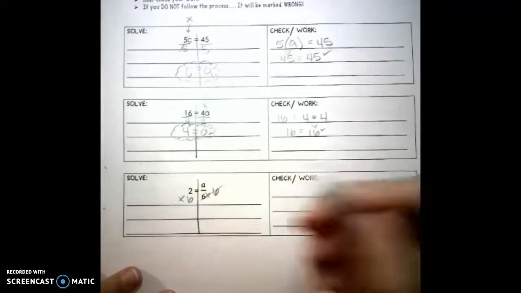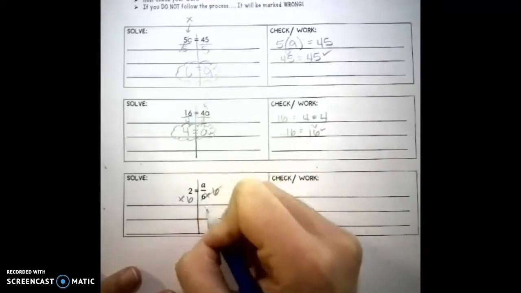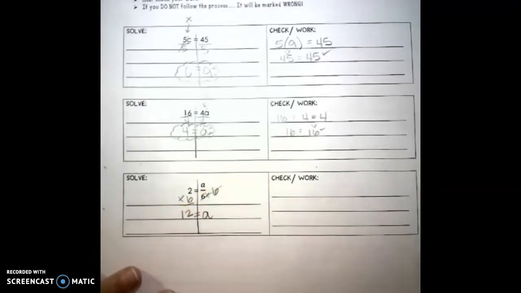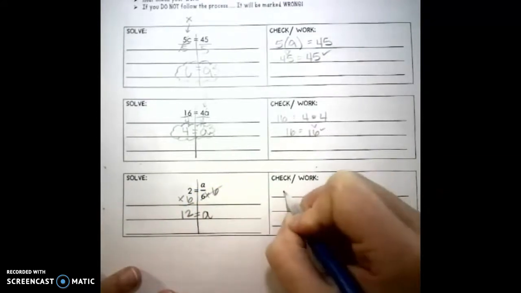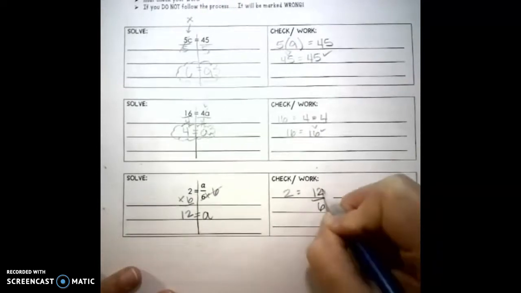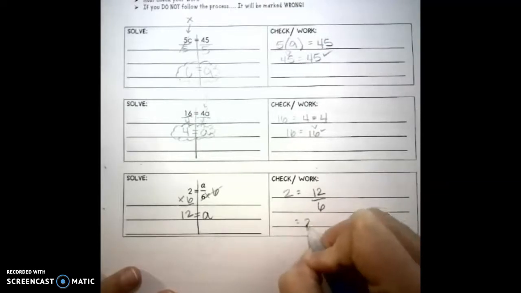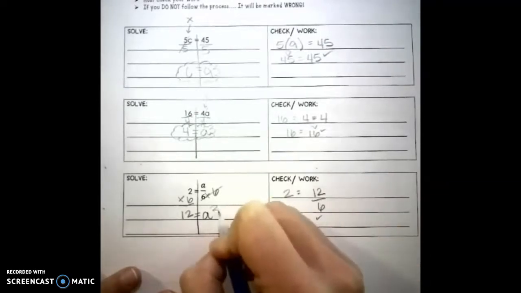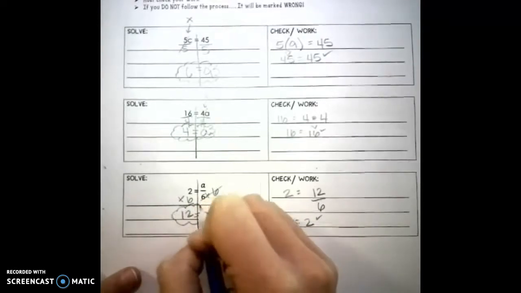I do apologize. I keep forgetting to draw our lines. All right, so I have a left over. 2 times 6 is 12. Okay, let's double check. 2 equals 12 over 6. 12 divided by 6 is going to give me 2 equals 2. That works, and 12 is our solution.